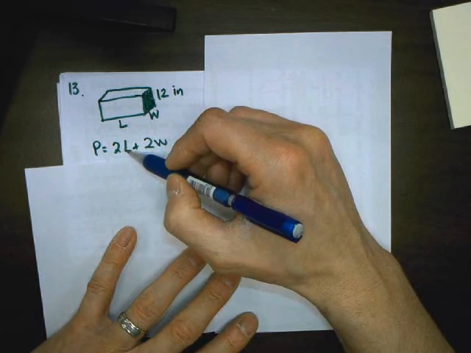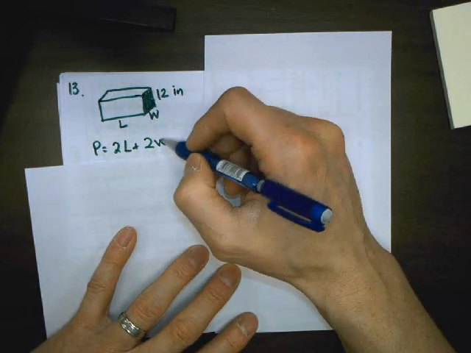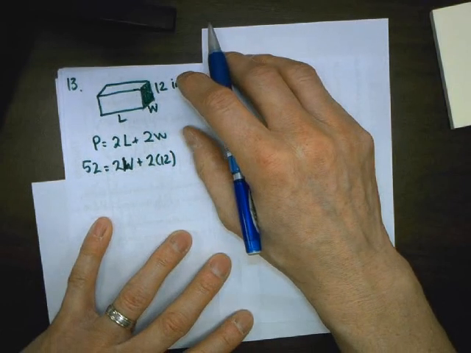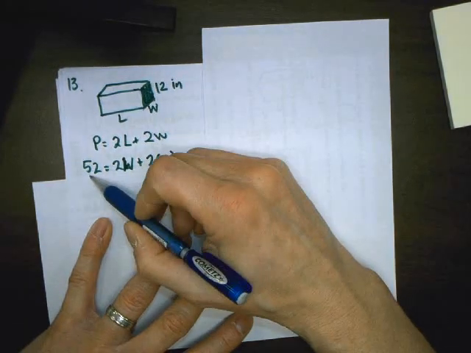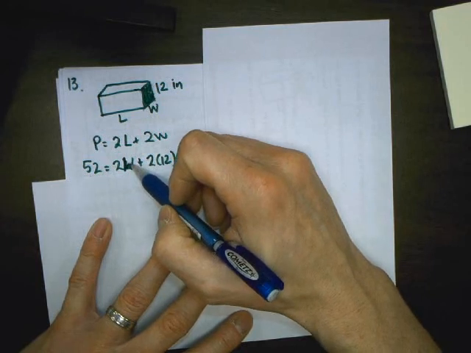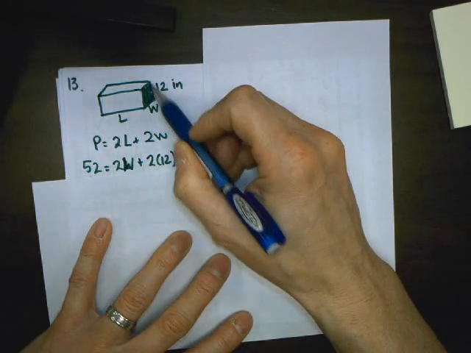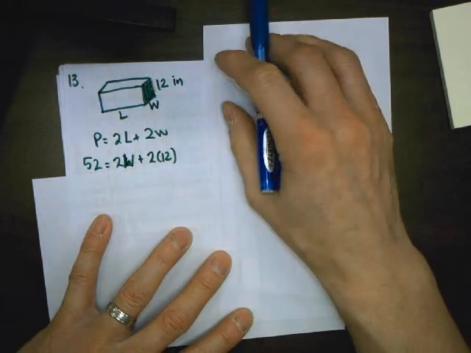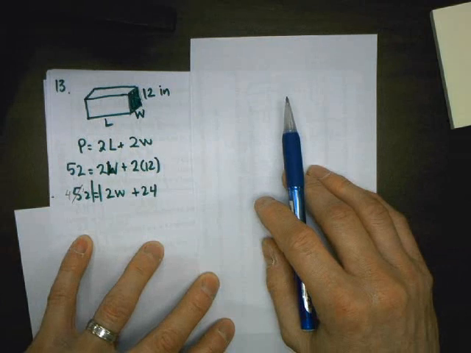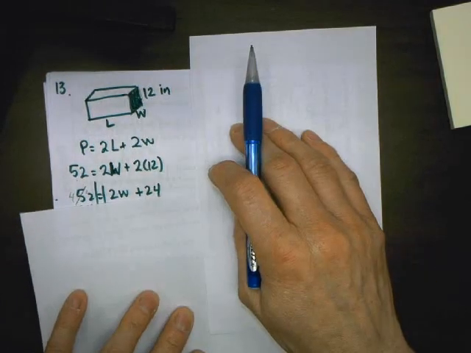The perimeter is 52. I'm trying to find the width because I need that to get the volume later. I have 12 and another 12 over here, 2 12s. 2 times 12 is 24. If I want to find W, I solve this equation. I isolate the variable. Work farthest away from the variable first. Divide by 2. The width is 14. So I know now this is 14 units. So this is where I'm at now.